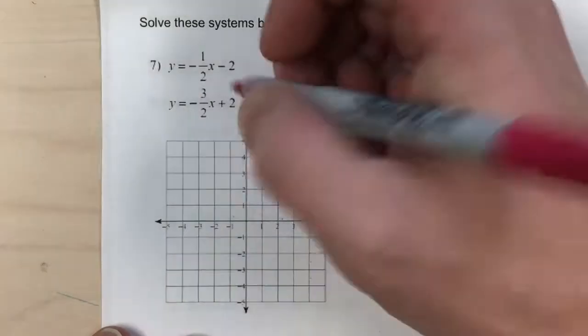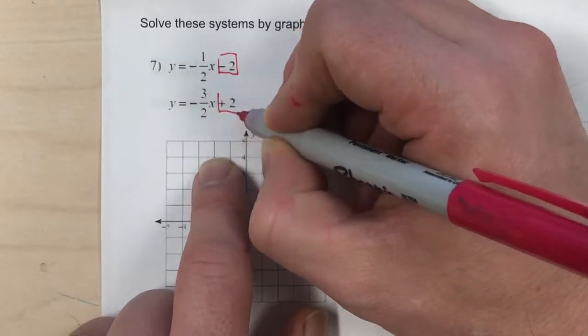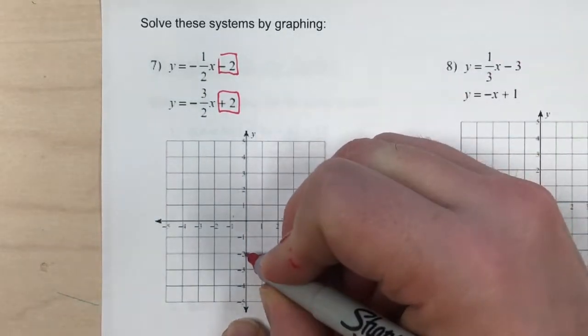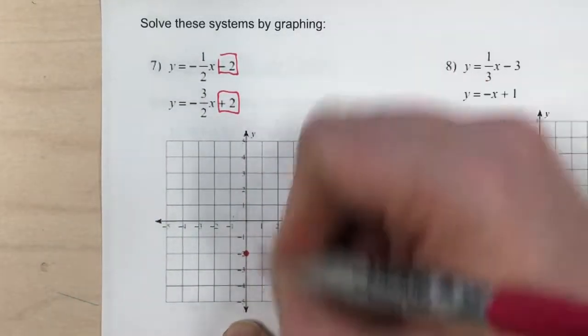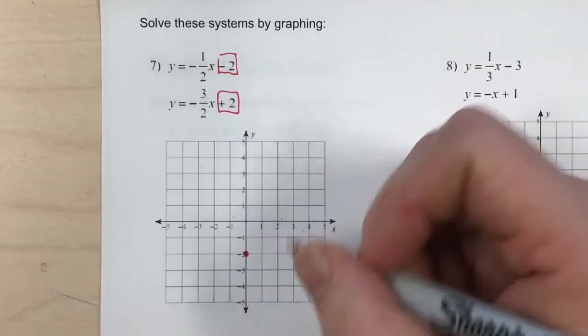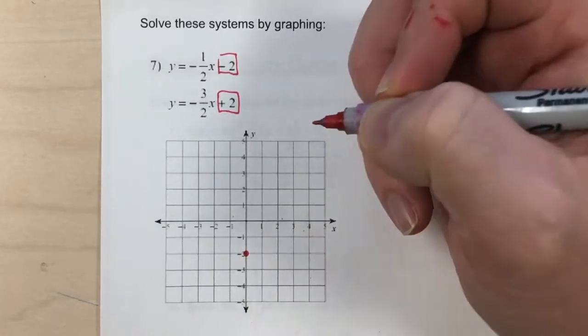So remember that in both my equations, this is my b, which is my starting value. So my starting value for the top one is a -2, so I find -2 right on that y-axis right here, and I put my first point. The slope tells me how I move. So the slope is what's next to x, remember, if we look back at our notes.